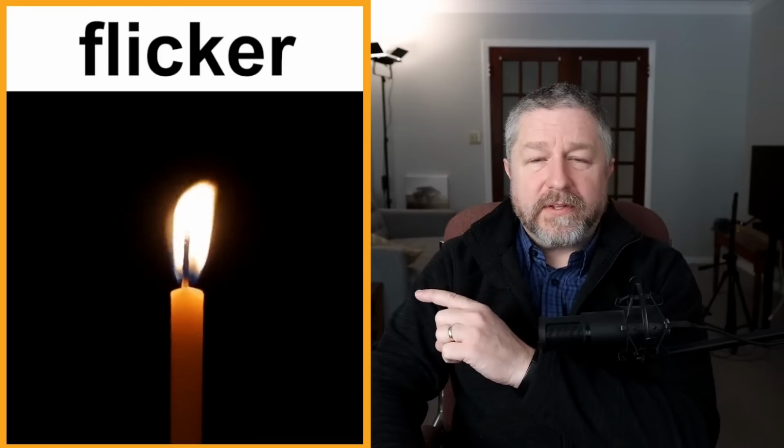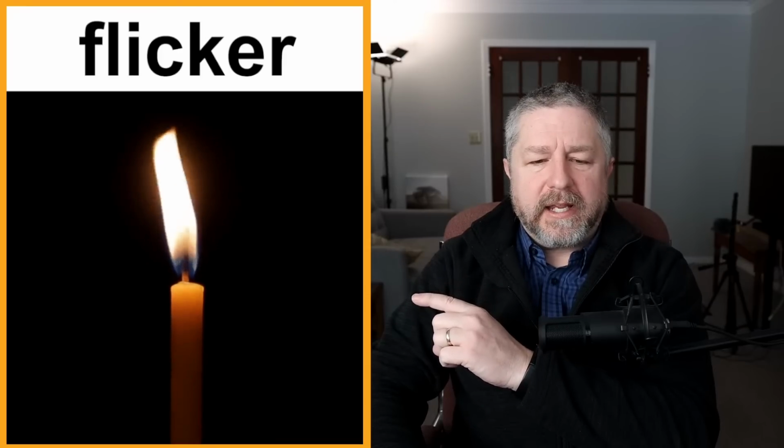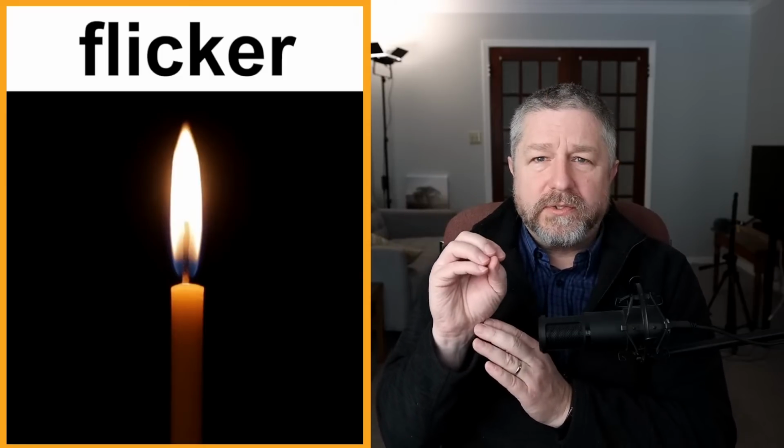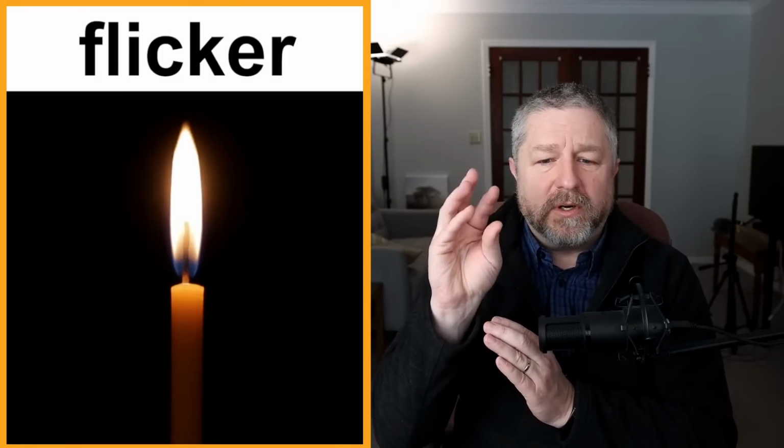Definitely when I look at this candle, I feel like it is flickering in the sense that it's moving, but it's also getting brighter and dimmer. So it's kind of doing two things, moving and getting brighter and dimmer.